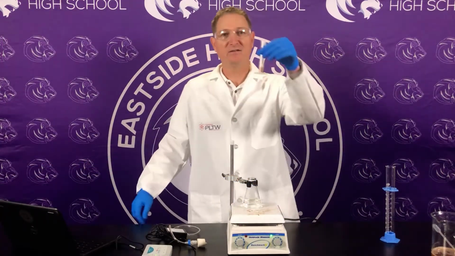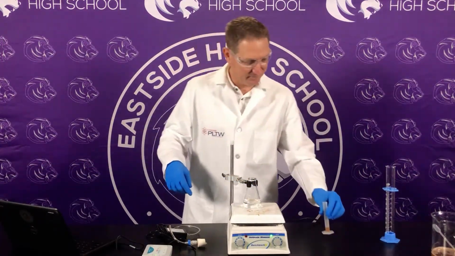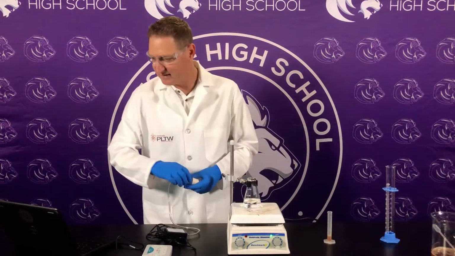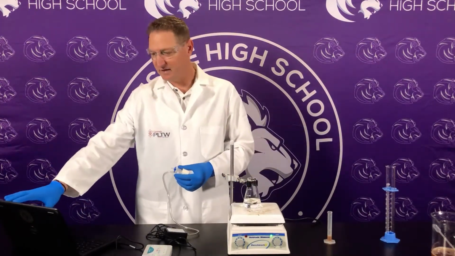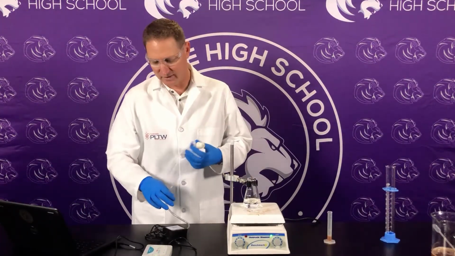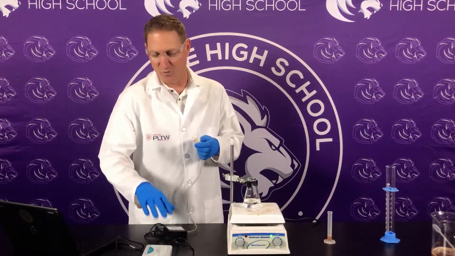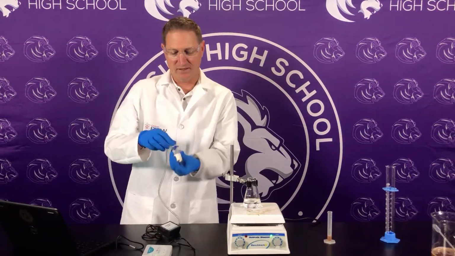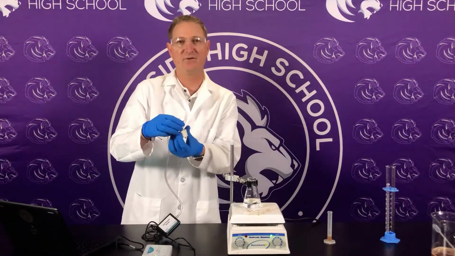Now I have 2 mLs of the catalase in here, but before I do that, I'm going to make sure that my setup is all done. 200 seconds on my Vernier graphical analysis. My gas pressure sensor, same one, same setup. I'm going to make sure that this is closed so that I don't have the release of gas.